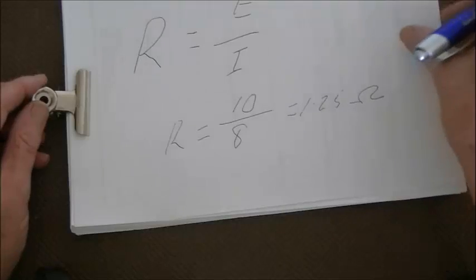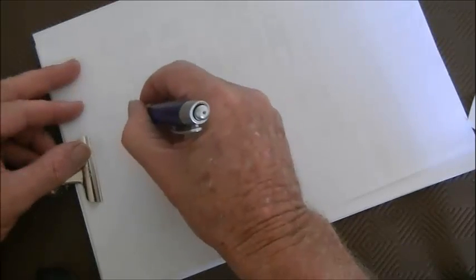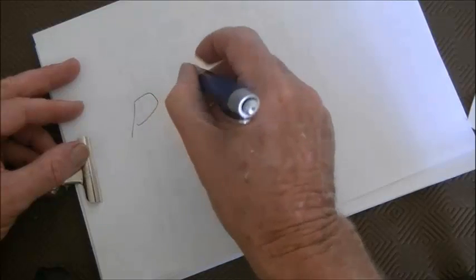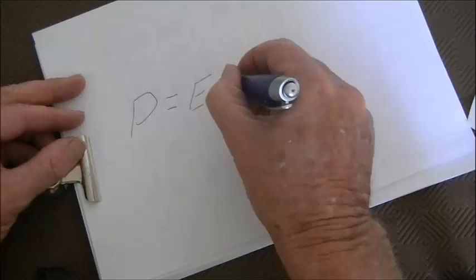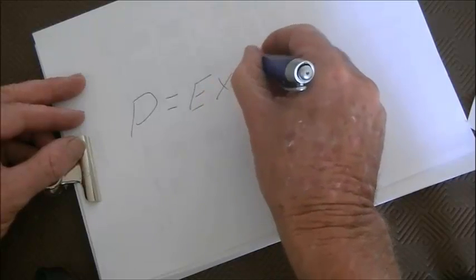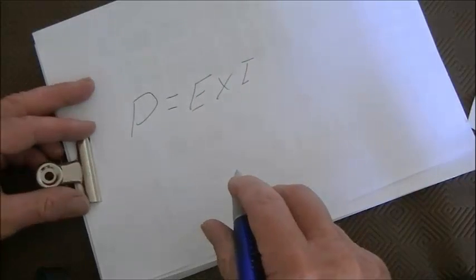Now let's calculate the power lost in the lead. To calculate the power, or the wattage, is equal to the voltage drop multiplied by the current, P equals EI.